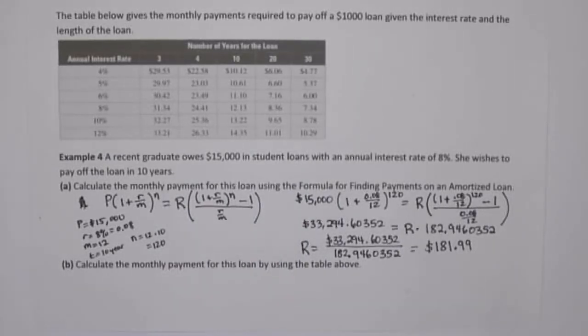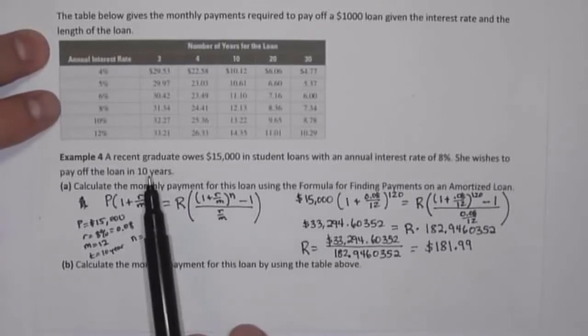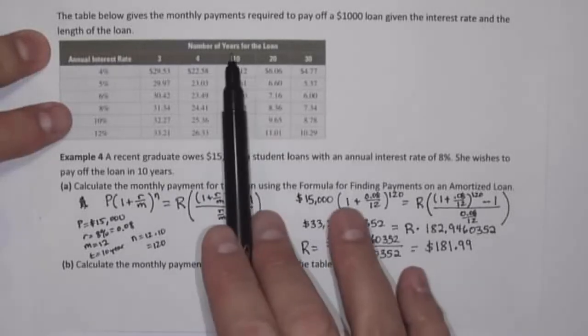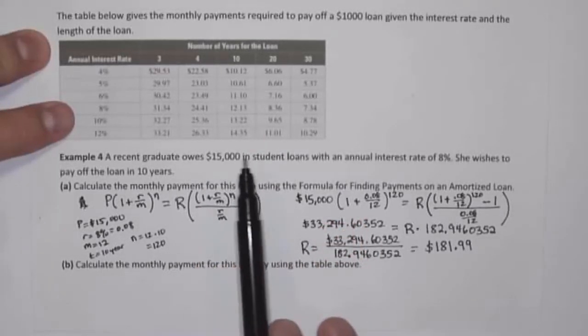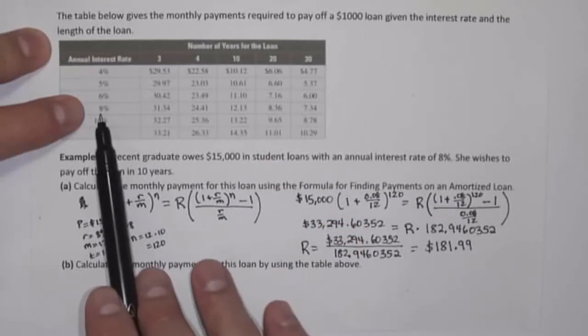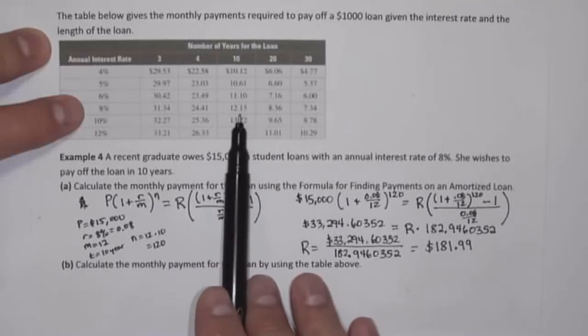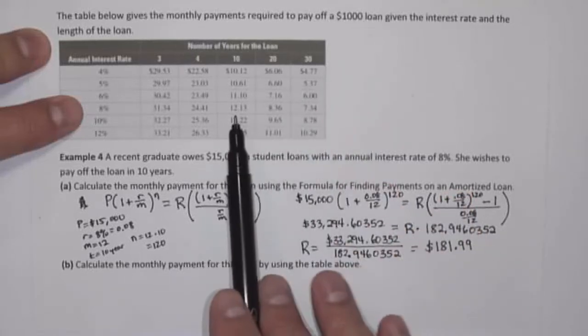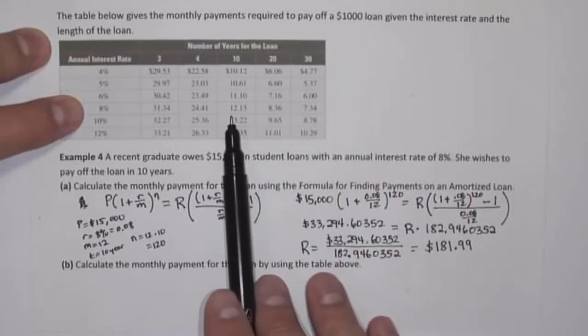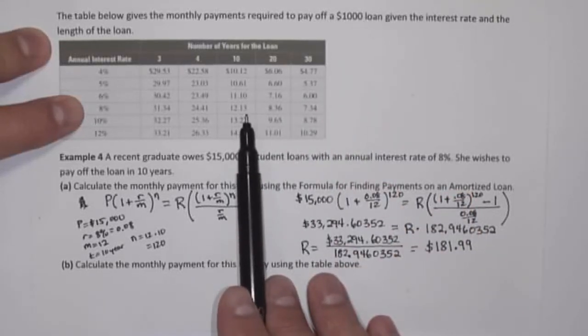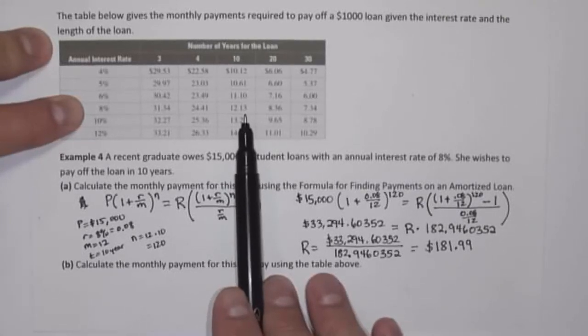Now, in Part B, we're supposed to use this table to do it. And the table will actually be much easier provided that we have an entry. So we're looking at a 10-year loan, so we're going to be looking at this column, and the interest rate is 8%. So we're going to be looking at this row. So according to this table, a $1,000 loan would cost $12.13 per month for 10 years.